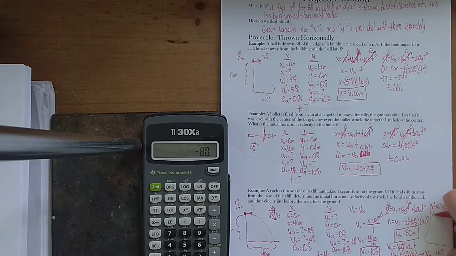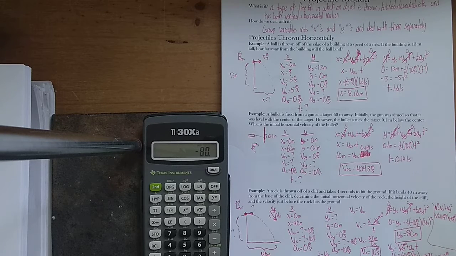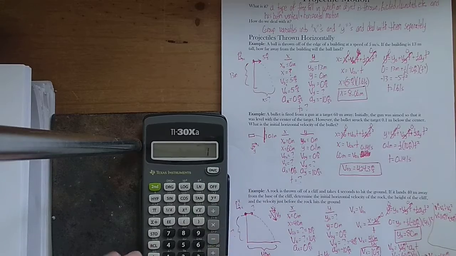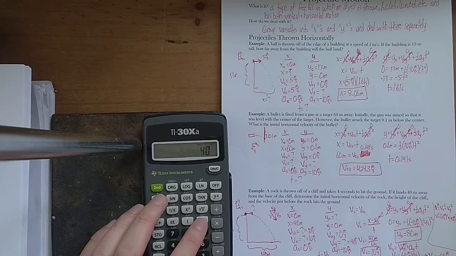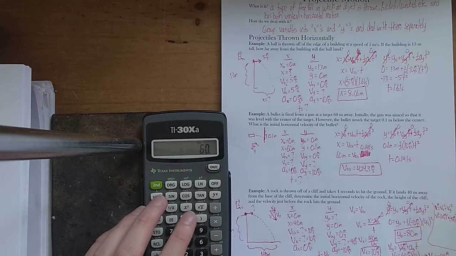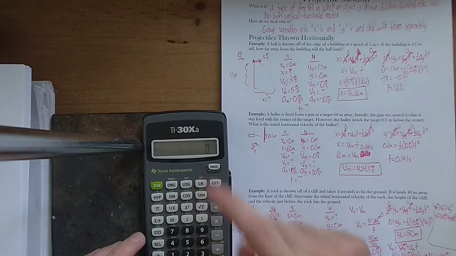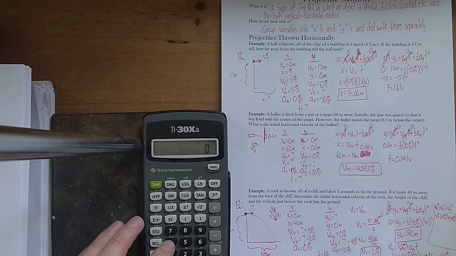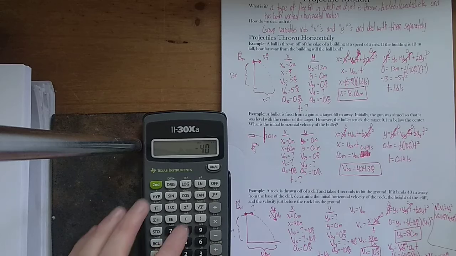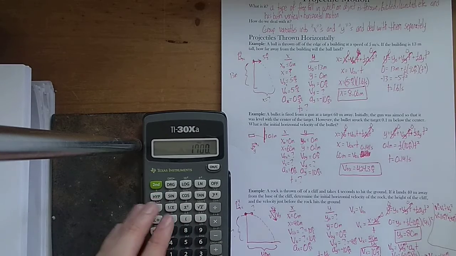So v squared equals the velocity in the x direction at the end, which is 10 meters per second, because that didn't change. The velocity in the y direction is 40 meters per second. I know I'm kind of squeezing this writing in. Hopefully you can read it. If I do 10 squared plus negative 40 squared, in parentheses, I get 1700.